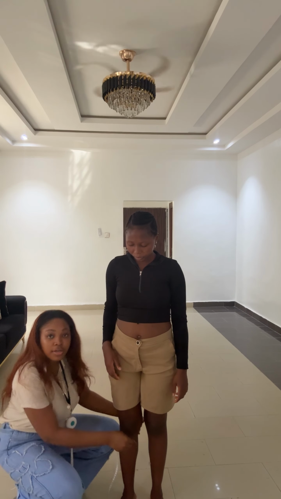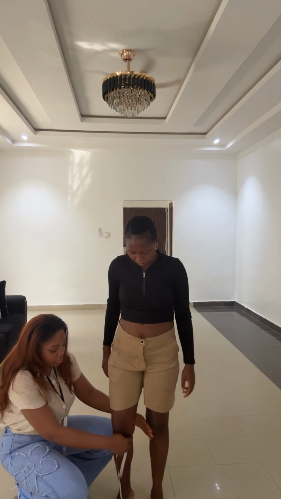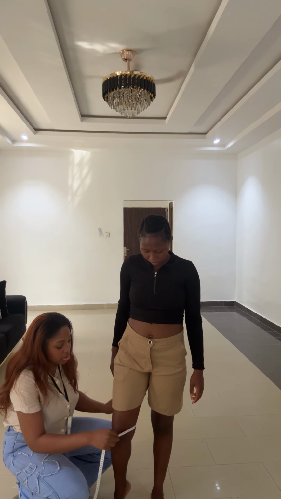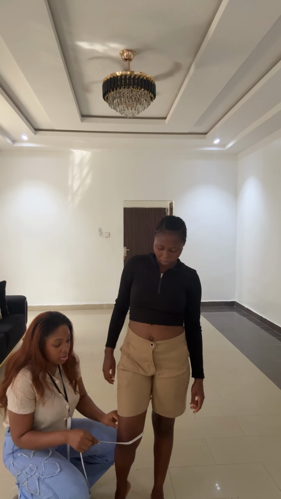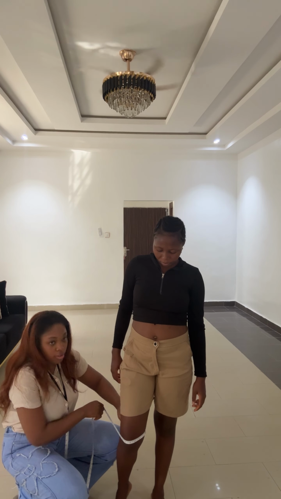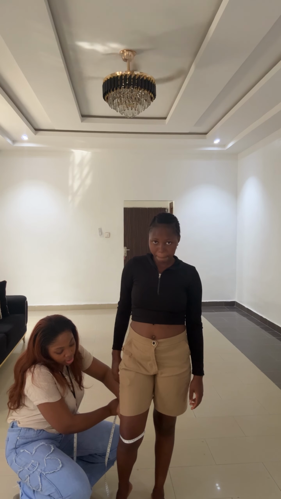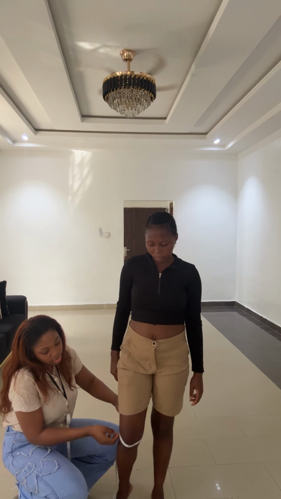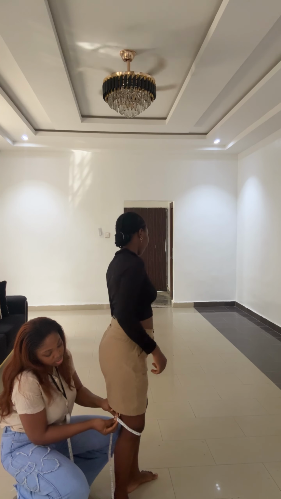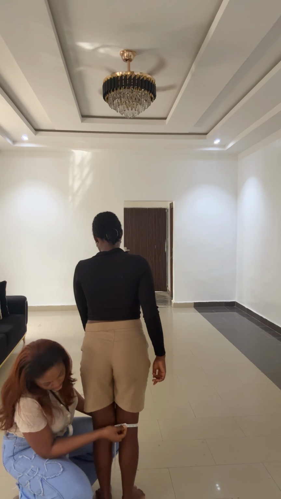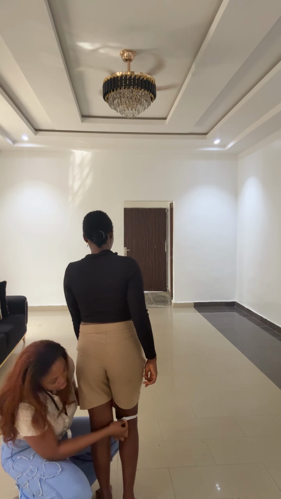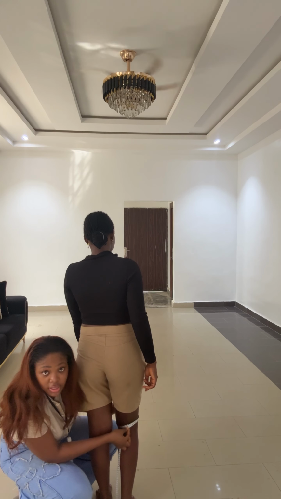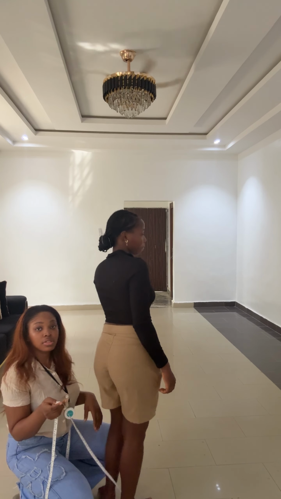Next is to get the ankle circumference. Your legs are apart. Tilt. So you get it. You measure her ankle, round it, turn it back. Yeah, tilted. So that's the ankle circumference, 17. Turn to your front.